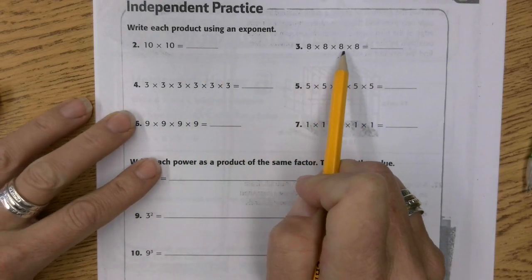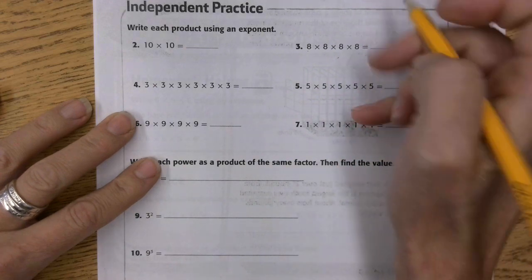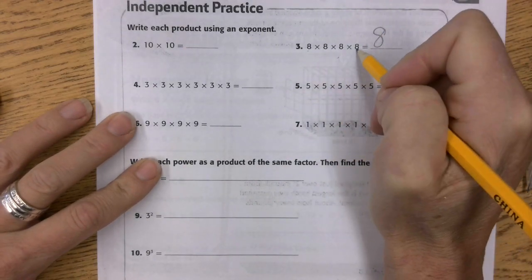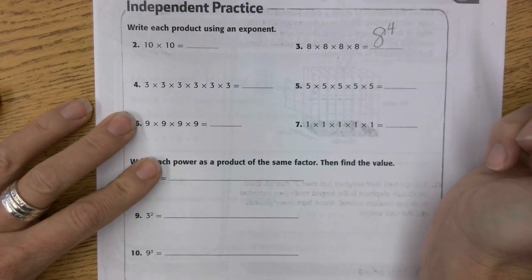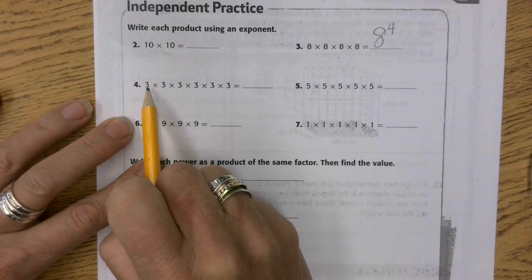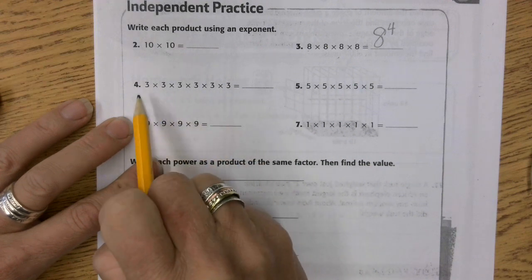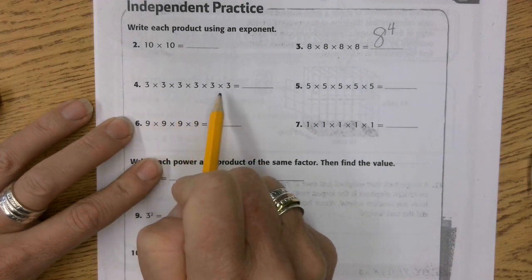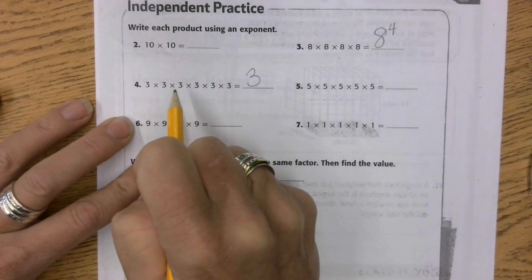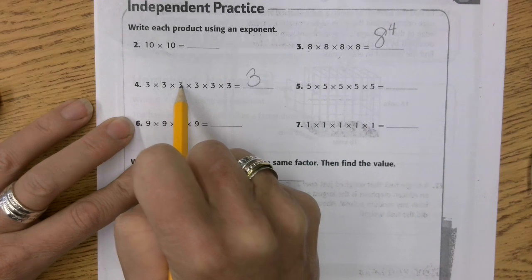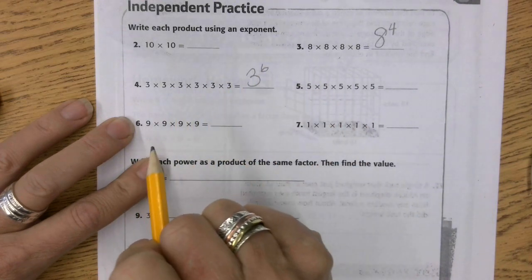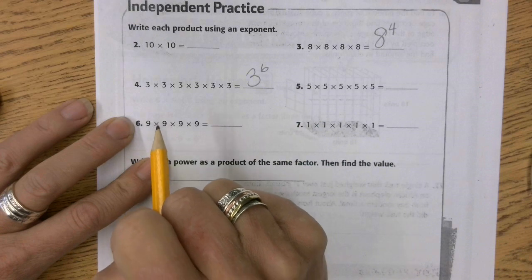8 times 8 times 8 times 8. What's your base? It was 8. And what's your exponent? Well, there's 4 of them. So it's 8 to the 4th power. Okay, let's try number 4 together. What's our base here? What's the number that's being multiplied by itself? Well, a 3 is being multiplied by itself. And then we have 1, 2, 3, 4, 5, 6. So it's 3 to the 6th power here.